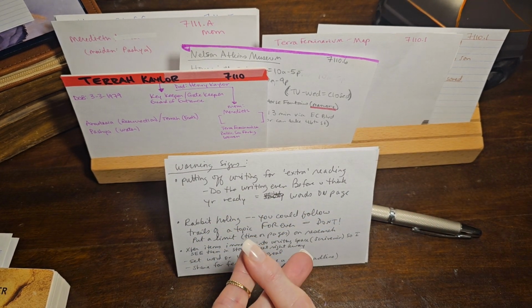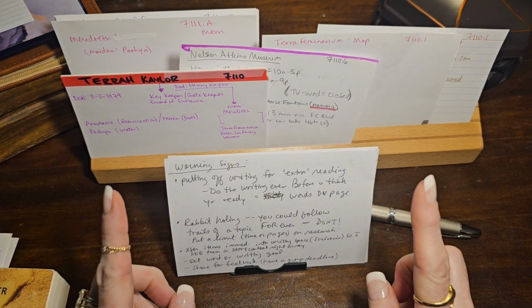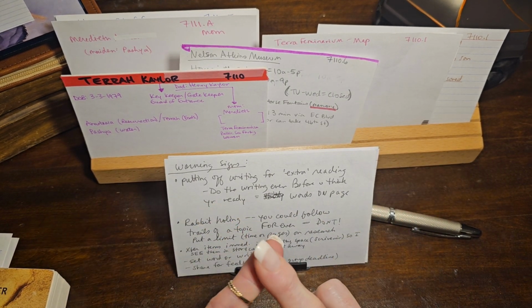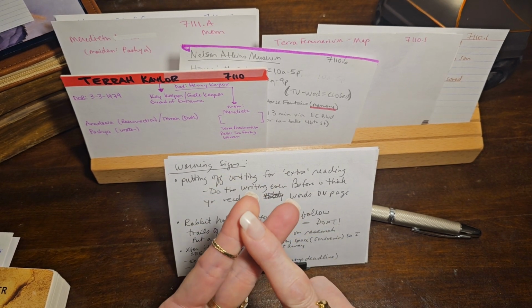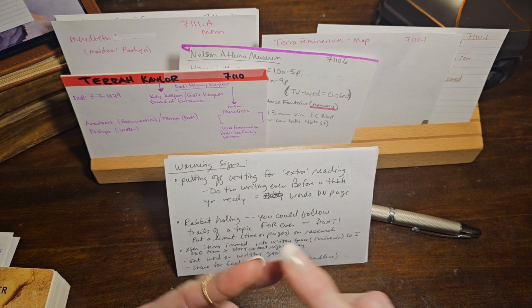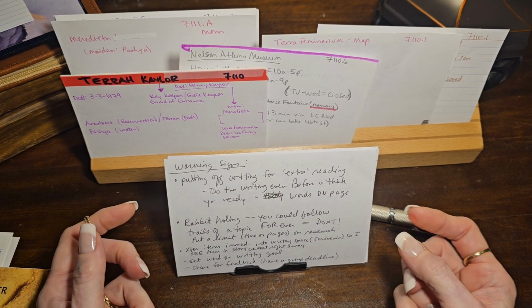Second, resist rabbit holing. You could follow trails of a topic forever. Don't let yourself do that. Put a limit on your time. Maybe you're only going to research something for 30 minutes and then you're going to commit to 30 minutes of writing. Use one to inform the other, but don't allow yourself to get stuck in research because you really can stay there forever.